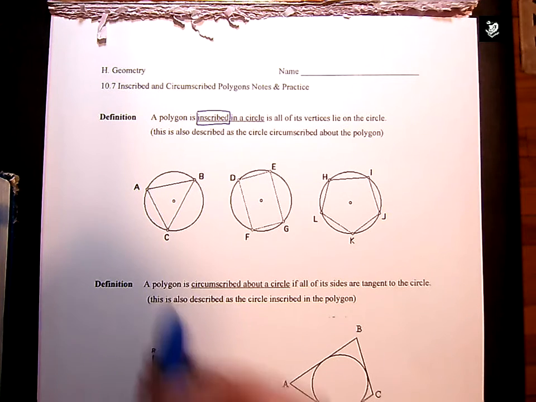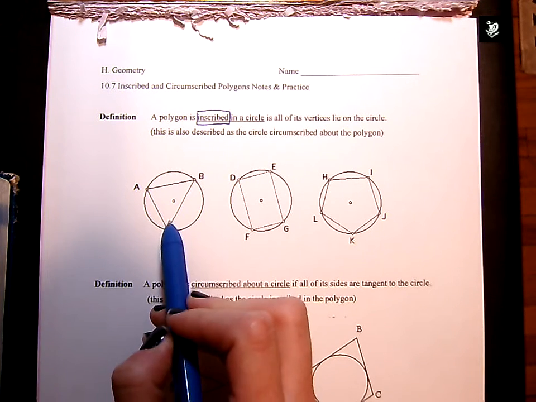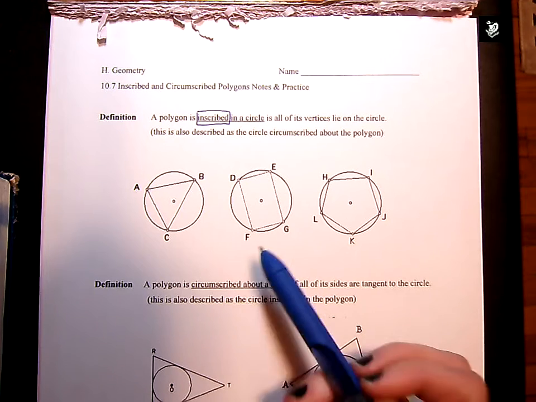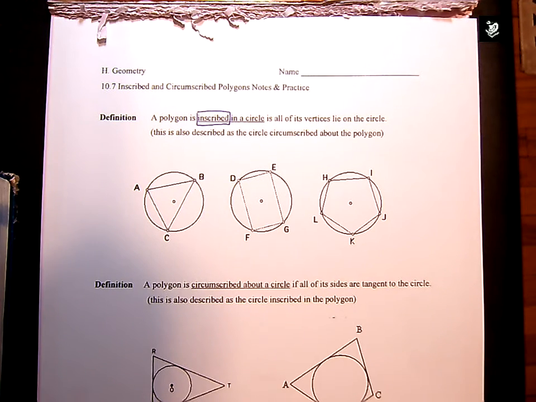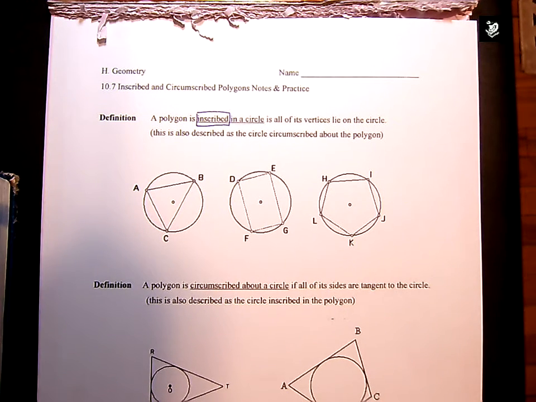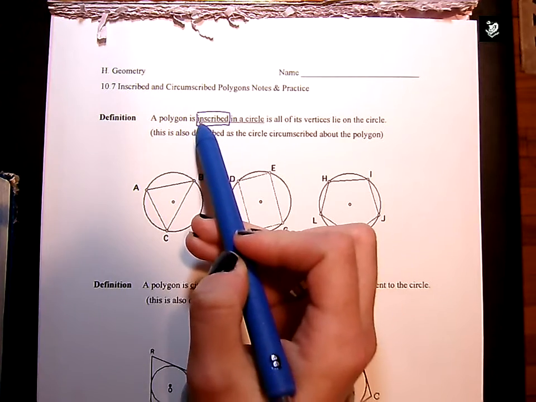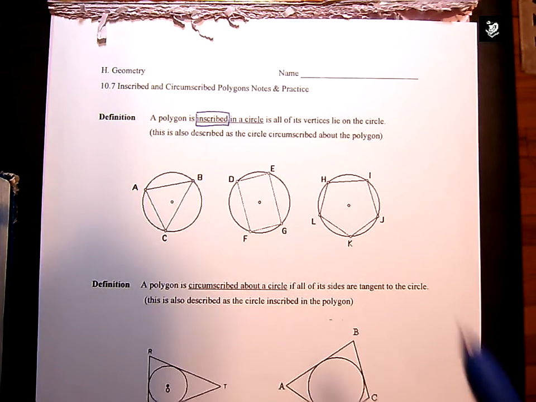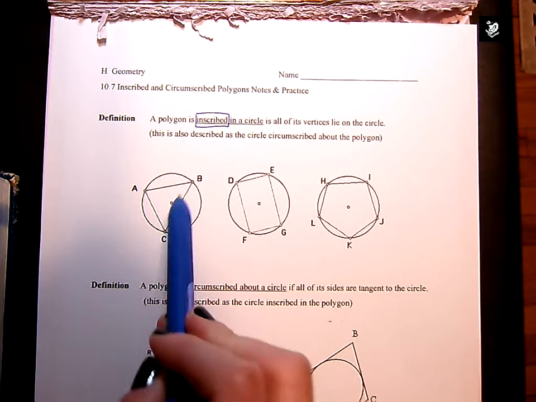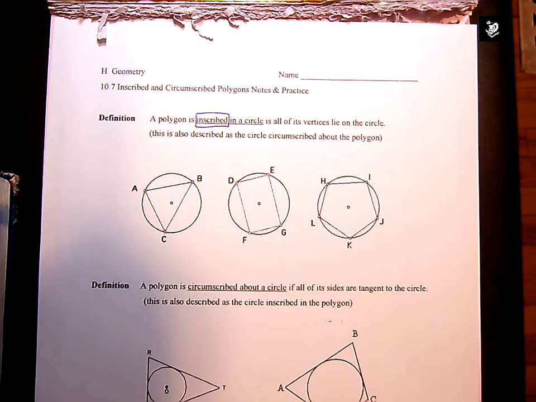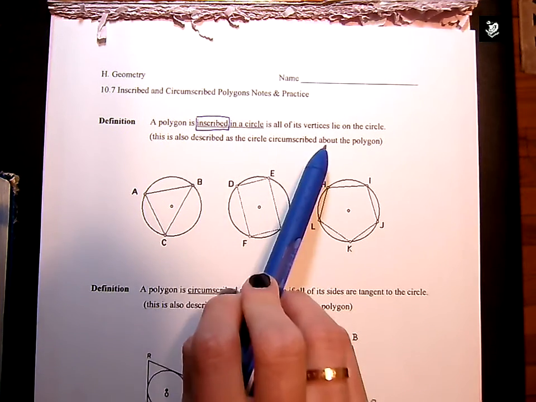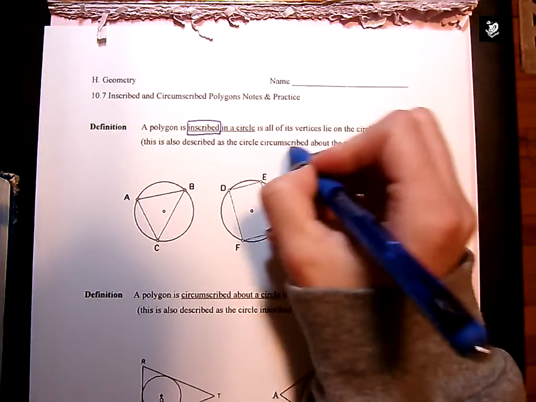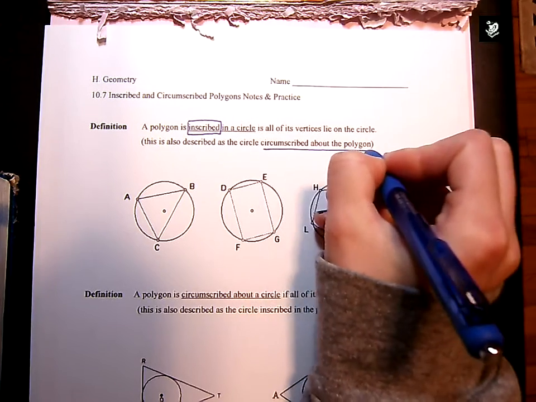You will notice in this first diagram, we have a triangle inscribed in a circle, a quadrilateral inscribed in a circle, a pentagon inscribed in a circle. Notice that it has the word "in" because those polygons are inside the circle. So that's one way it could be written. The other way it is also described is the circle is circumscribed about the polygon. These two expressions mean the exact same thing.